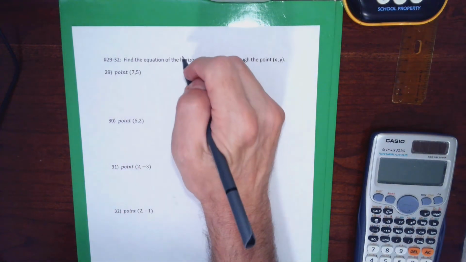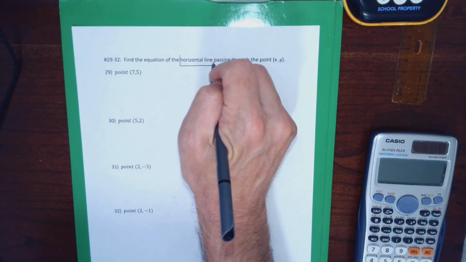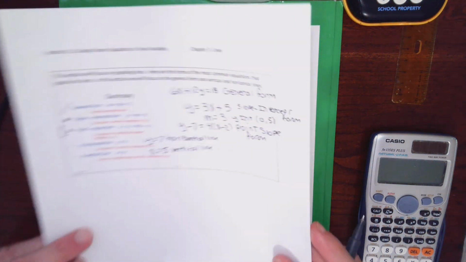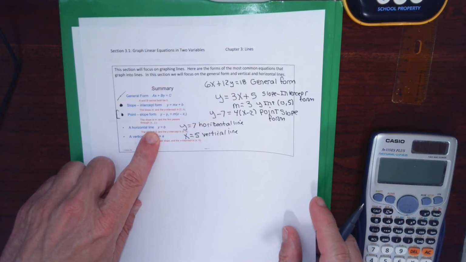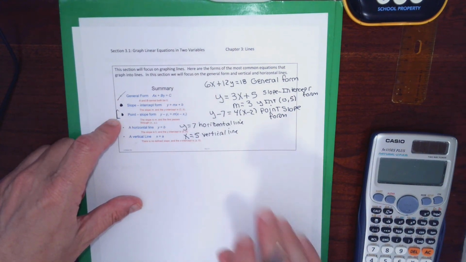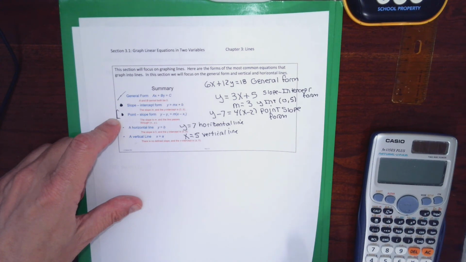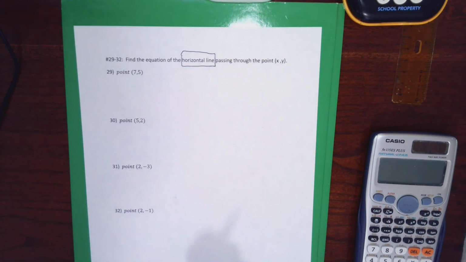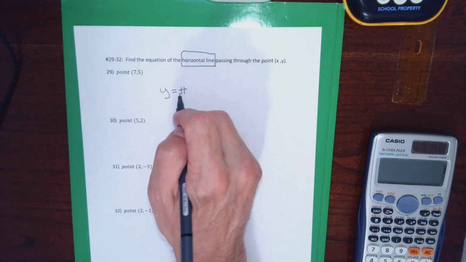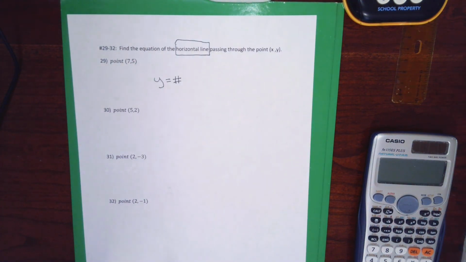29 through 32, again, I jammed 4 problems on one sheet because there's no algebra. Horizontal lines have equations that only have y's and they don't have x's. So I'm not going to use the slope-intercept form. I'm not going to use the point-slope form. I'm not going to do any algebra to find the equation. I'm just going to use logic. I know for each of the problems, 29, 30, 31, and 32, the equation that I'm going to write has to be written as y equal to some number. That's why I'm not using the point-slope formula or the slope-intercept formula, because those formulas have both x's and y's.